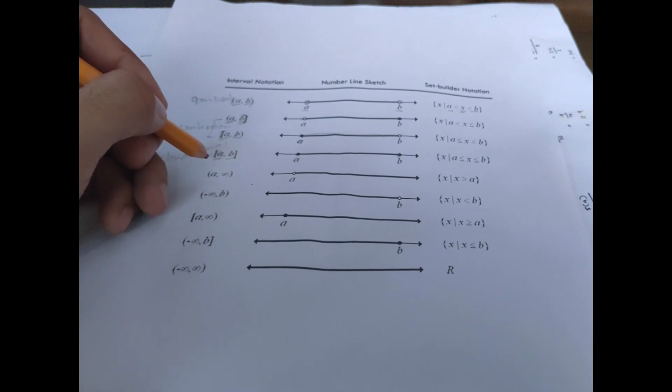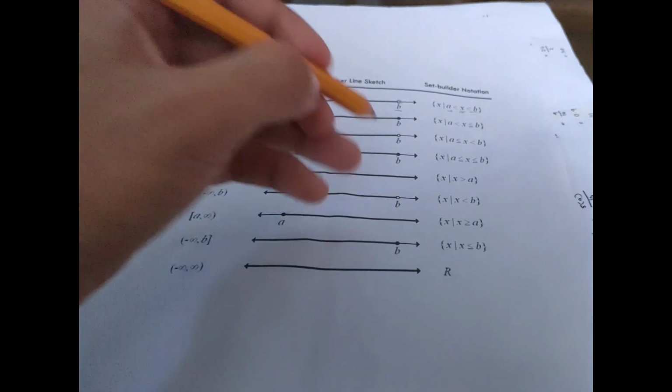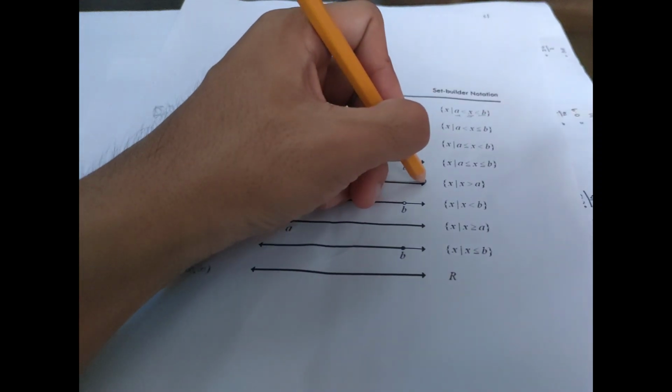Okay, so this one is called the open left bounded. It means that the left side of the interval has an endpoint. So let's say it is A up to, right, A up to positive infinity.